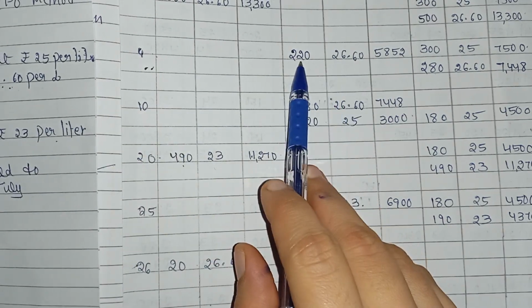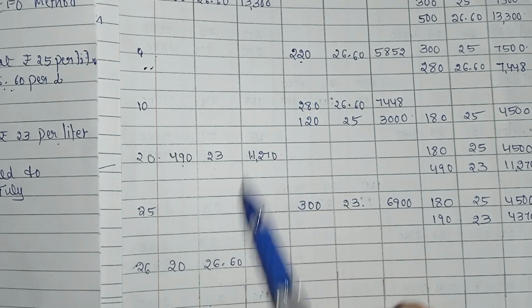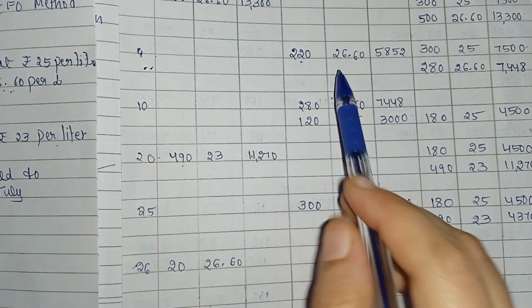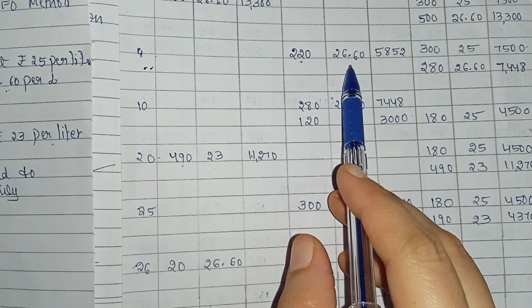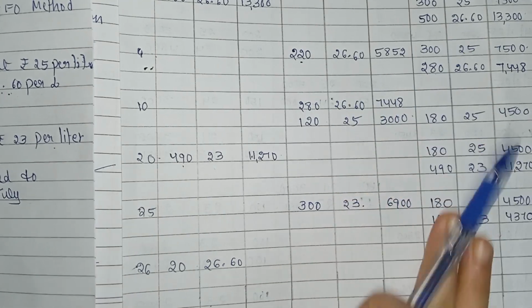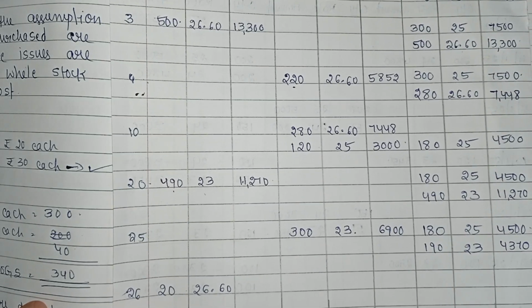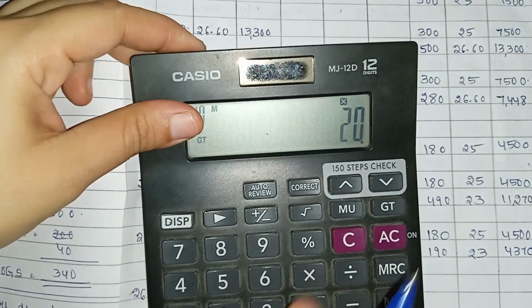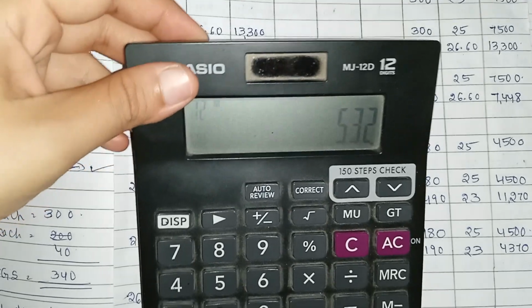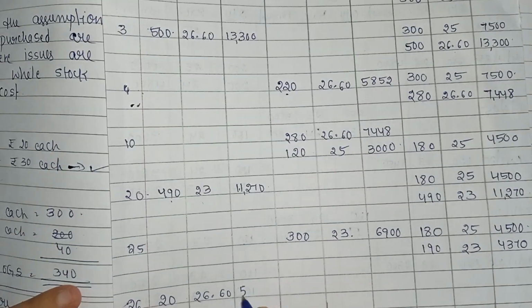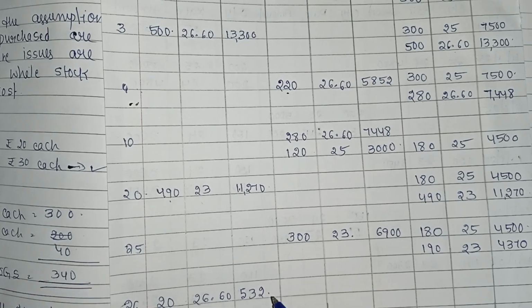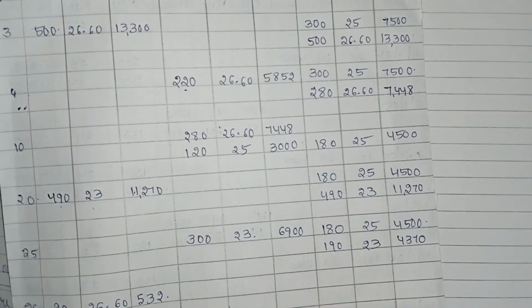They are saying surplus 20 liters returned to stores out of issues on 4th July. Here on 4th July we issued 220 liters at the rate of 26.60, from our recent purchase. So out of 220, returned 20 liters to the stores, and here also we have to take into account the same rate that we used on 4th July, that is 26.60. So 20 liters into 26.60 equals 532. Clear? So now go to the balance column.